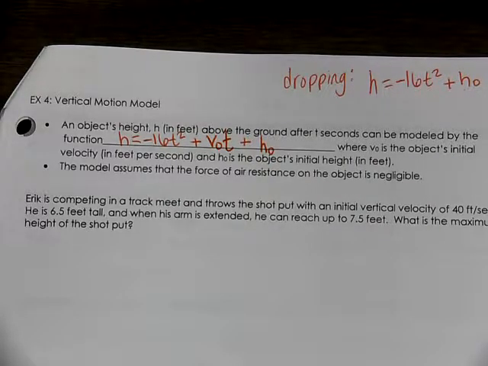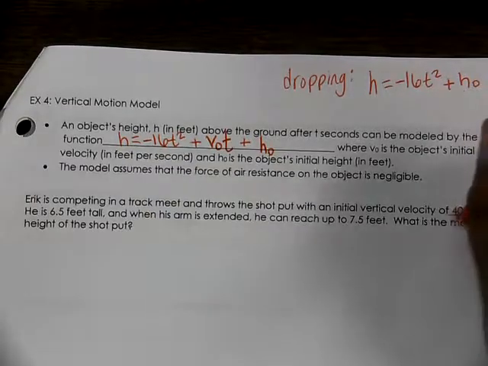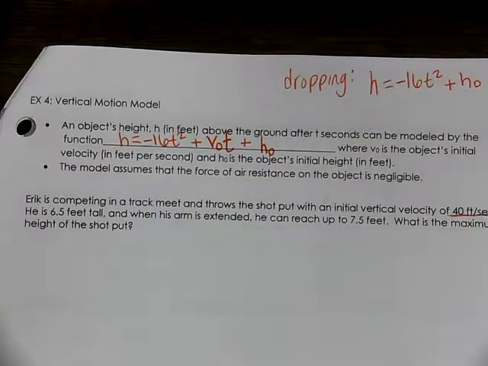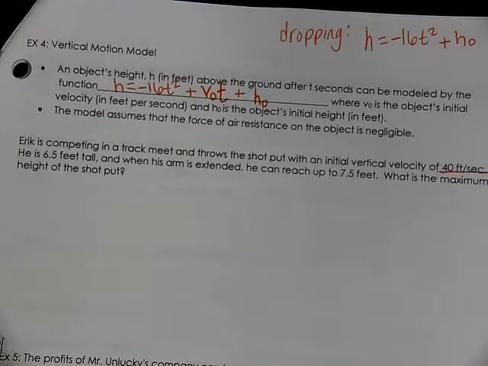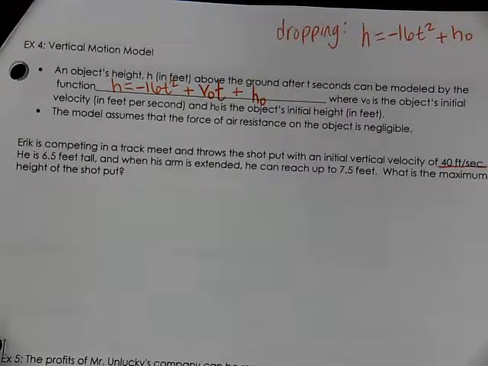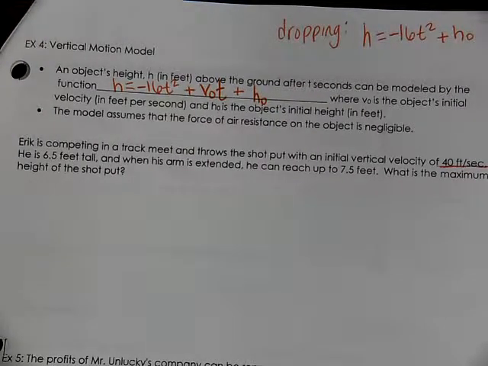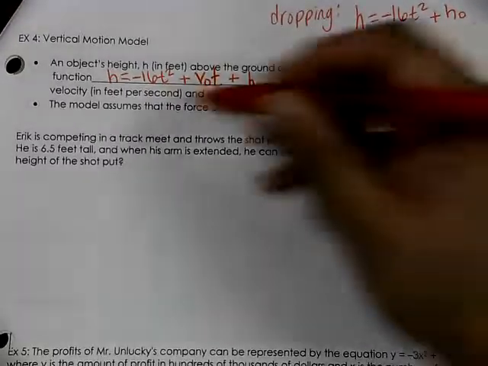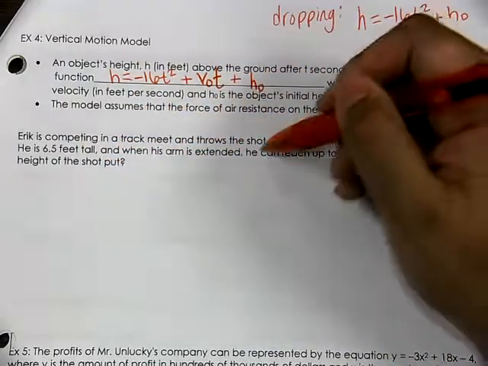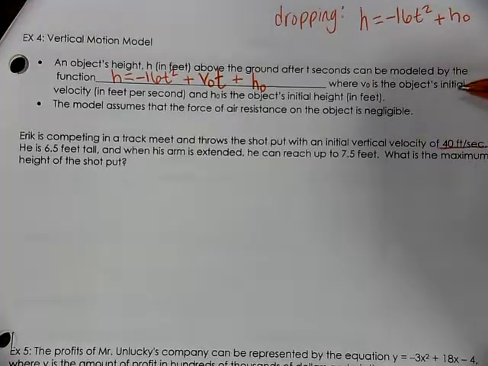It says Eric is competing in a track meet. He throws a shot put with an initial vertical velocity of 40 feet per second. So again, he's throwing this shot put, and it's going to form this parabola going up and then coming back down. And so we'll figure out, it says he is 6.5 feet tall. When his arm is extended, he can reach 7.5 feet.